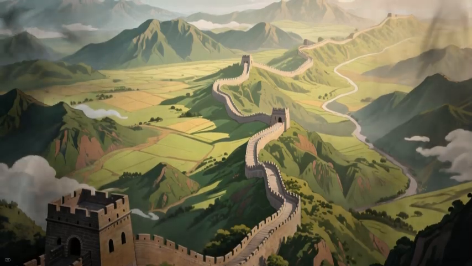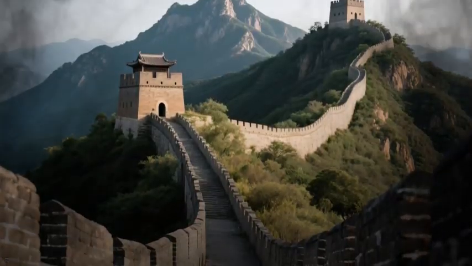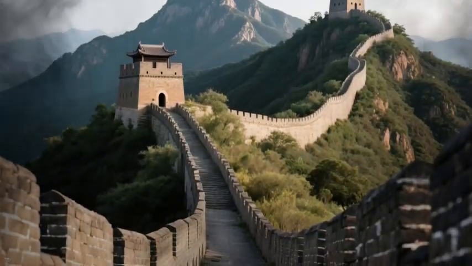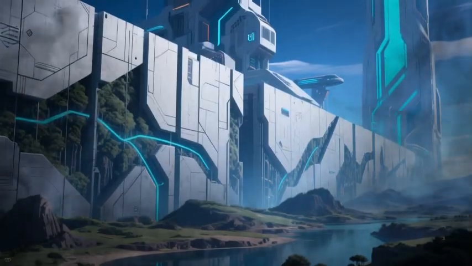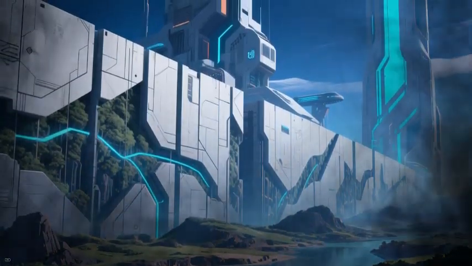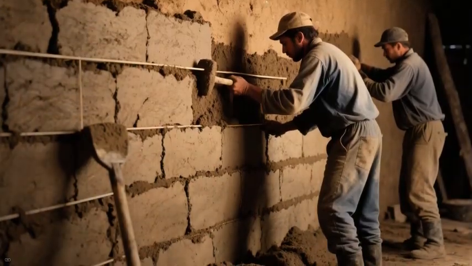As in previous generations, geography guided the direction. The new system followed ridges, where visibility was high, curved around mountains, where travel was difficult, and crossed open plains where speed made defense essential. This meant the wall did not follow a single path, but instead moved with the terrain. The construction process remained simple in technique, but large in scale.